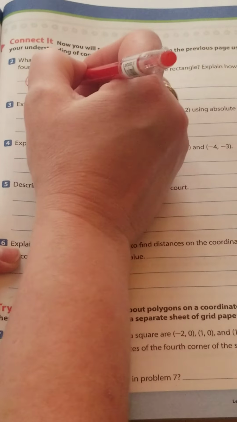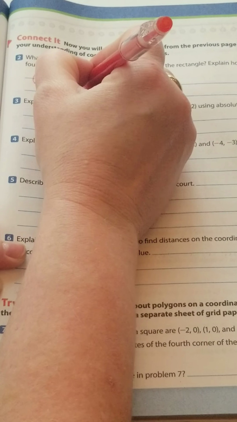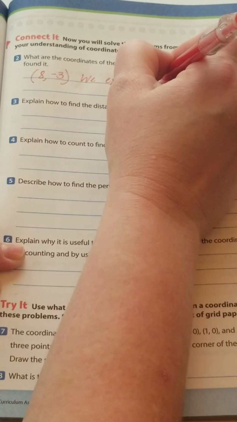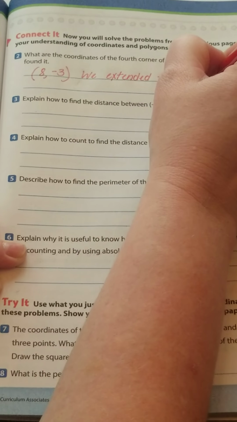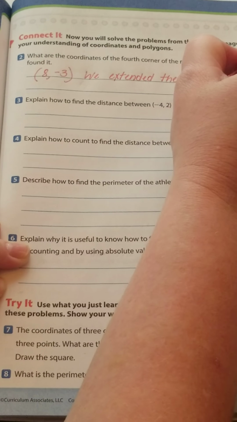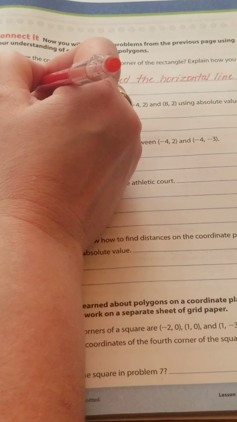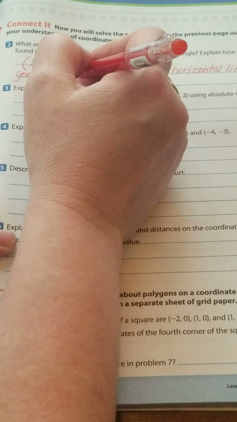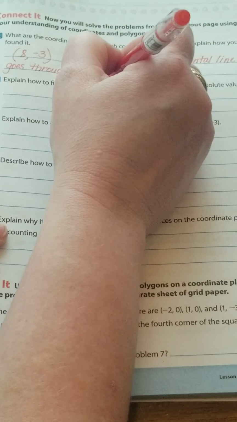Well, what we did is we extended the horizontal line that goes through -4, -3. Then what did we do?